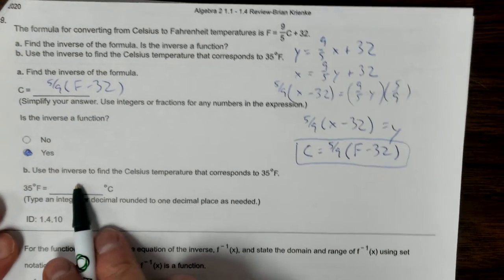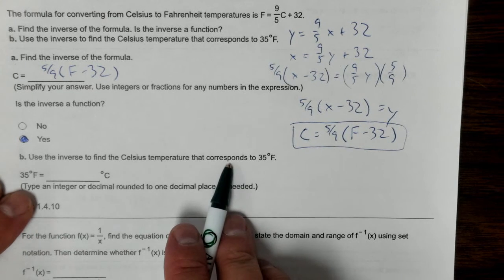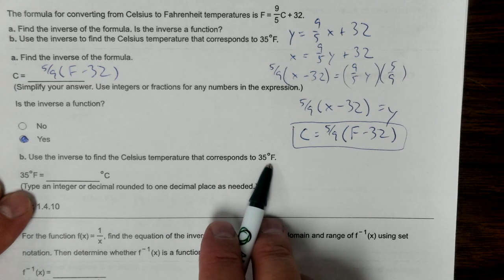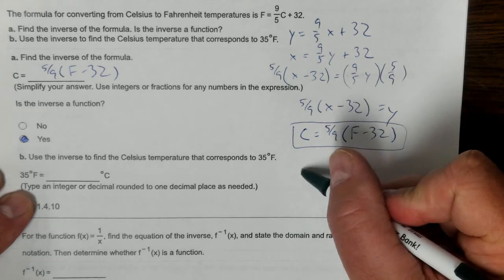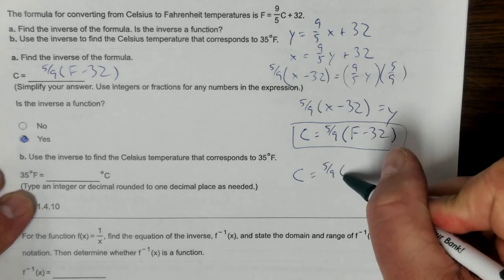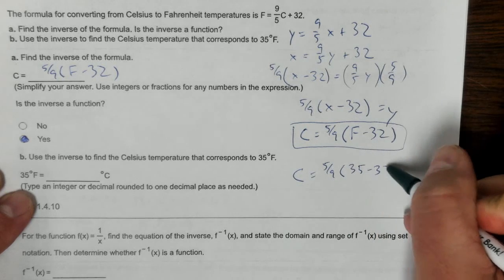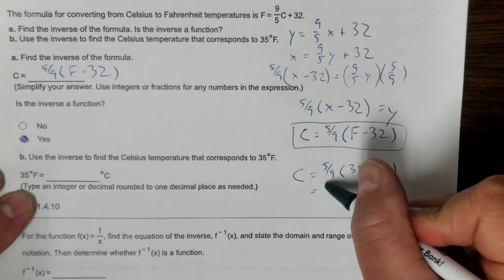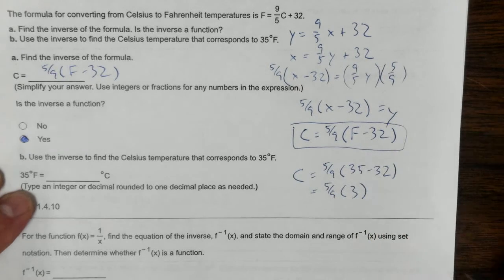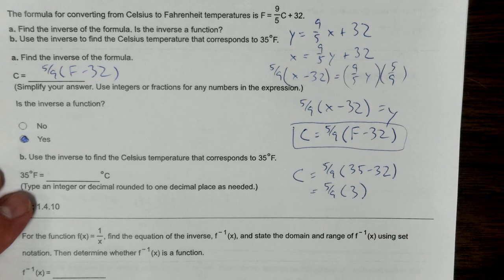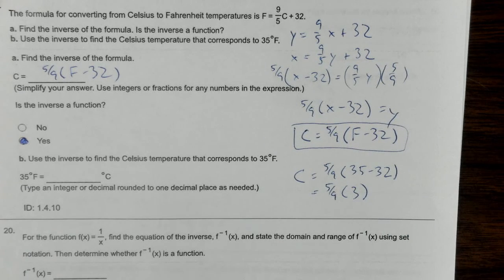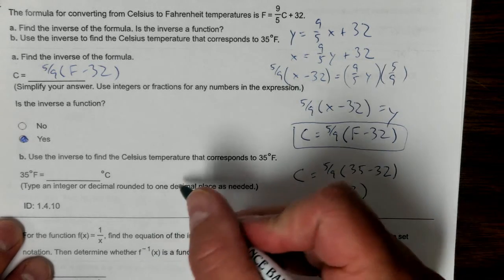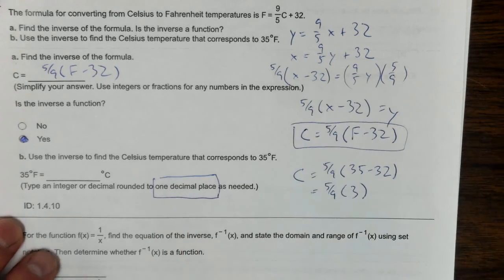And now it says use the inverse to find the temperature that corresponds to 35. So you do c equal 5/9 (35 minus 32). So that's 5/9 of 3. And there's so many different ways you can do that. It does want 1 decimal place, so we need to keep that in mind.